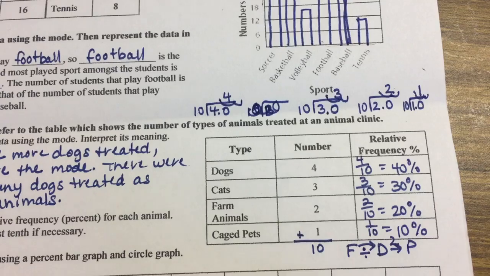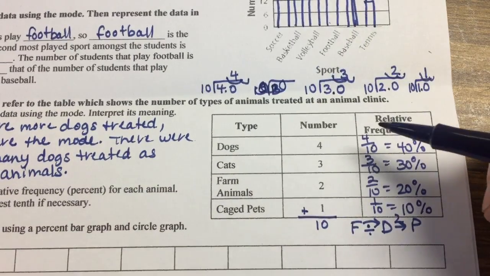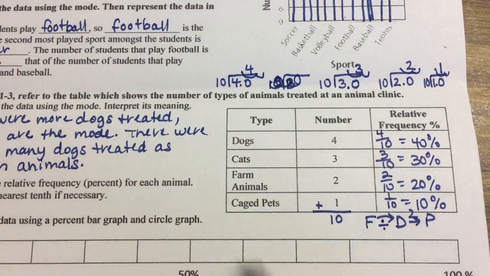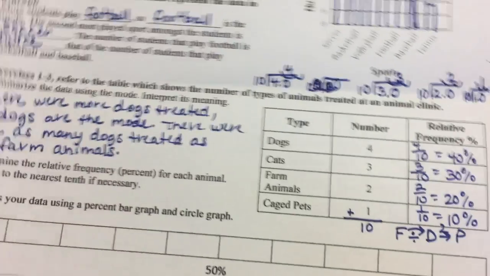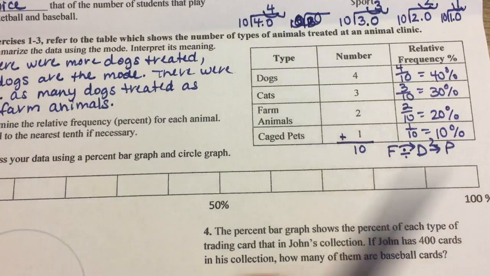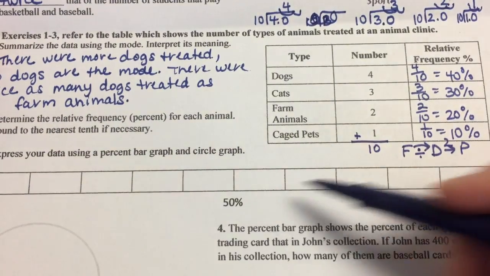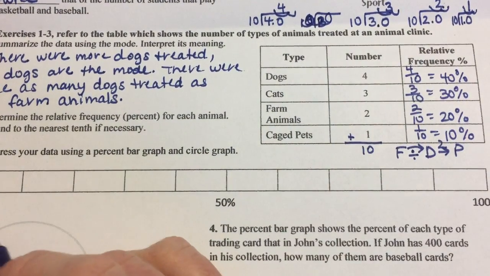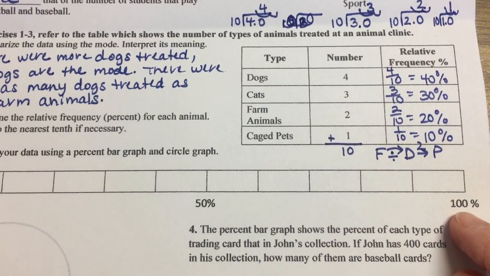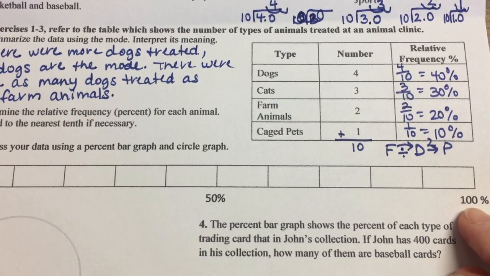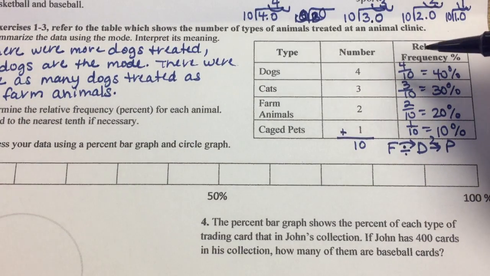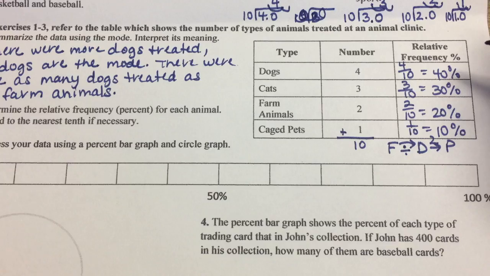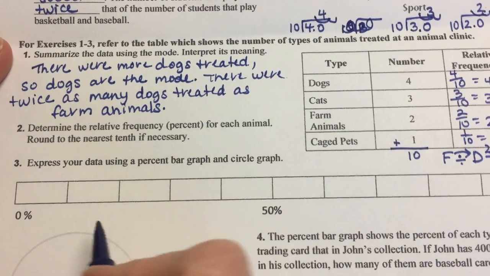All right, so once my table is complete, I'm going to transfer this information onto this bar graph down here. This is what we call a percent bar graph. You can see that it's just a single line, and this one has been divided into 10 sections. A percent bar graph will go from 0 to 100 all the time, so each of these sections is worth 10%. So when I want to represent dogs, I need 40%. That's going to be 4 of the rectangles here.